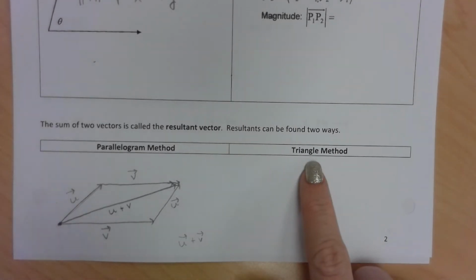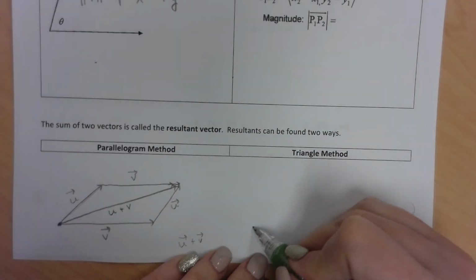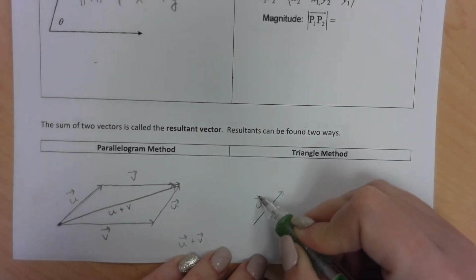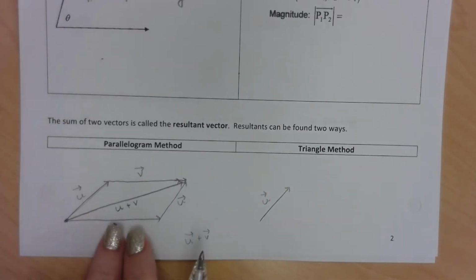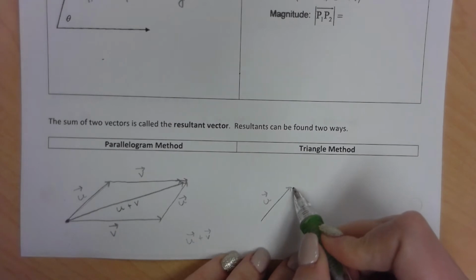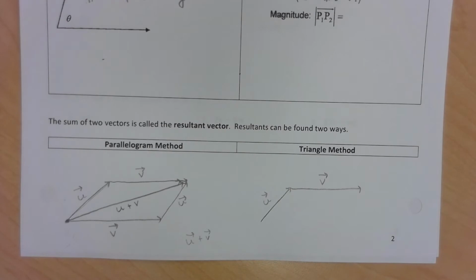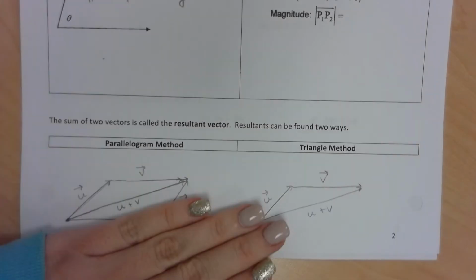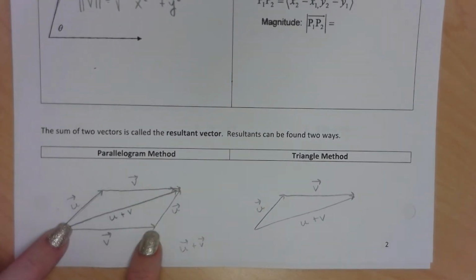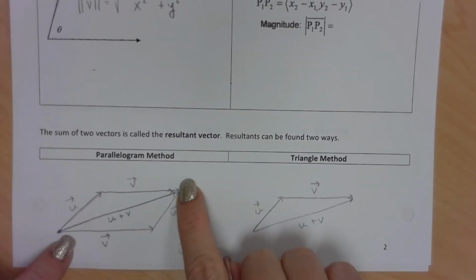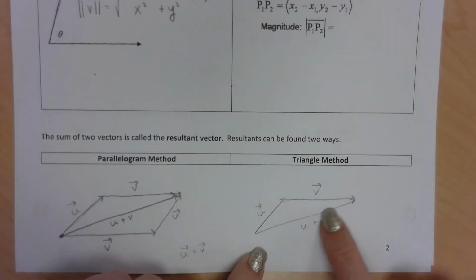Another method would just be the triangle method, which is essentially just this half of our parallelogram. So if I take vector u, and instead of connecting vector v head to head, we're going to connect vector v to the tail of vector u. So I'm just going to connect it here instead. Then I'm just going to complete the triangle, which is exactly what this is. We just connected the heads and made a parallelogram, then connected the diagonal, versus right away connecting the tail and creating the diagonal.